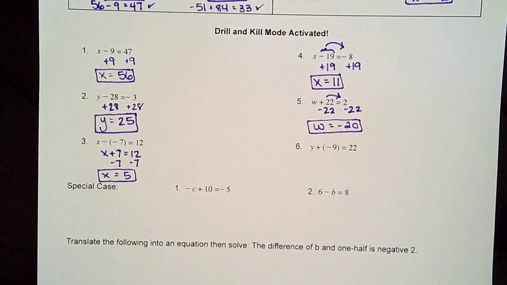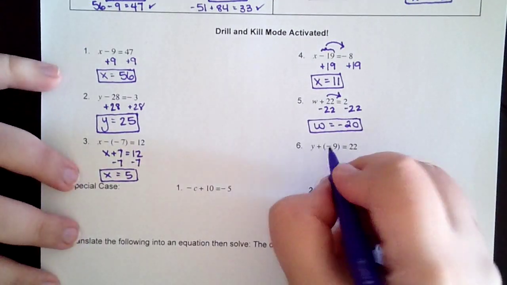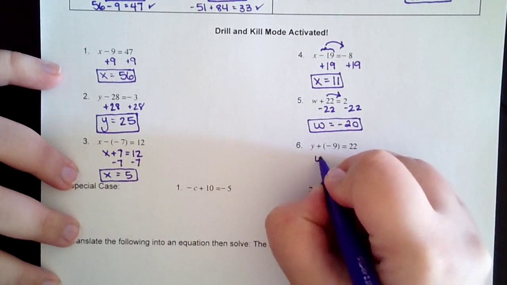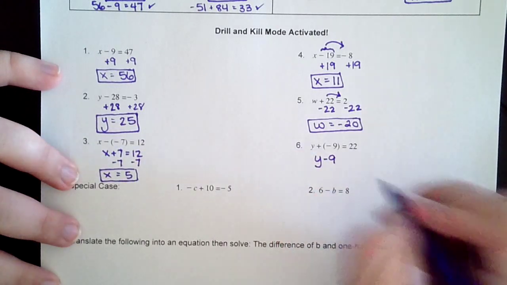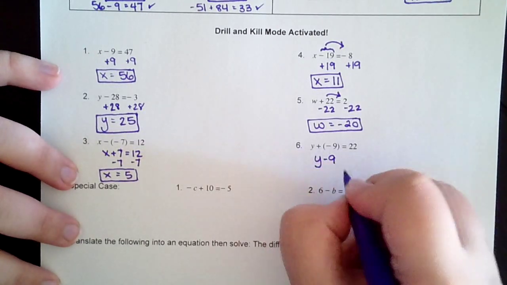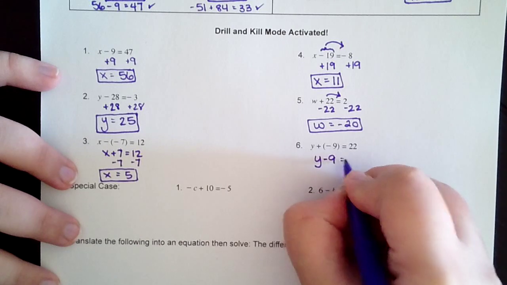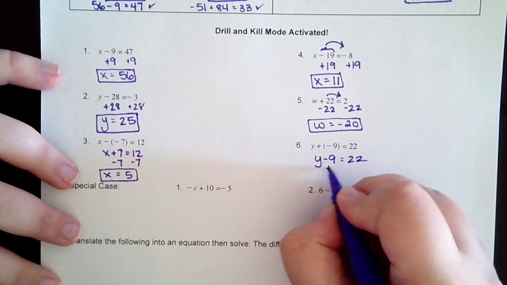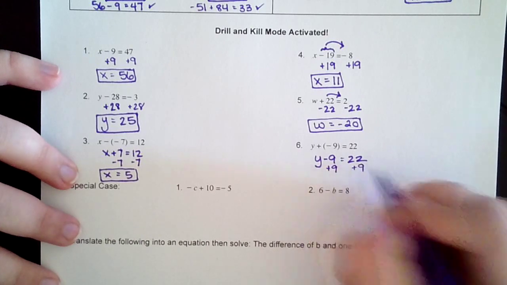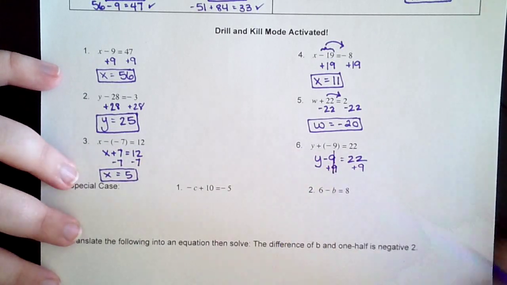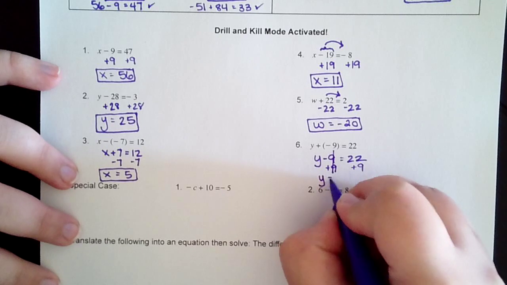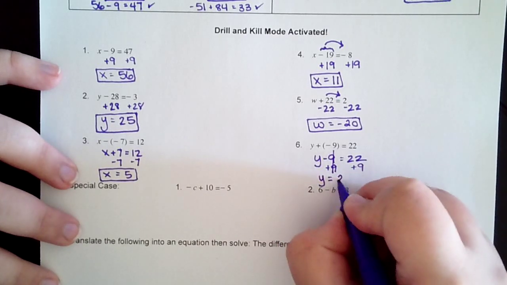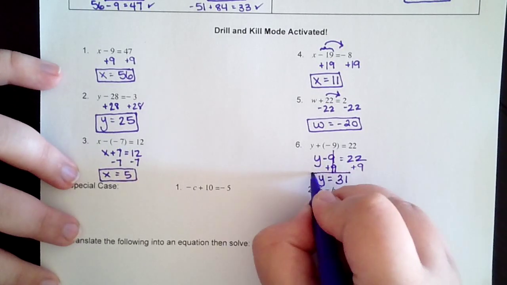This one is another tricky one. You've got a plus -9. Guess what? Adding a negative number is the same thing as subtracting a positive number. So I can actually get rid of that positive because it doesn't change the problem at all. Now that I've done that, I see that I have to add 9 to get it away from the y, to get it canceled. And when I add 9 to this side, I get y equals 31.